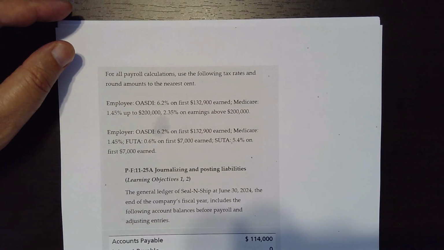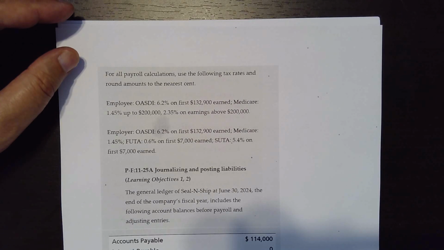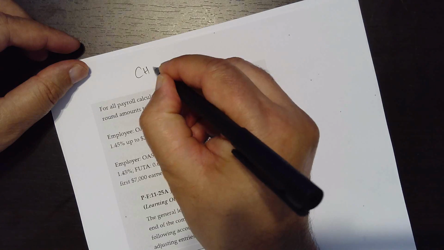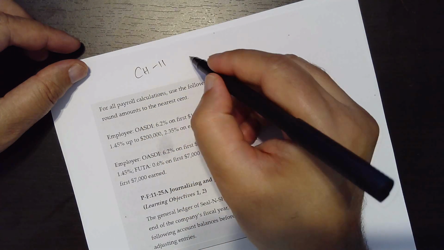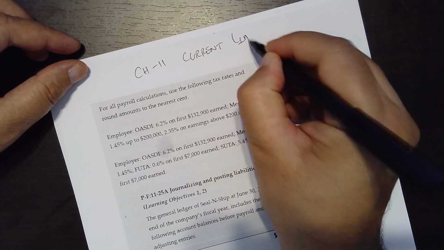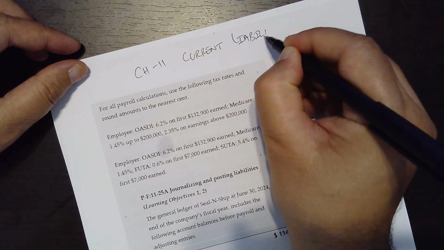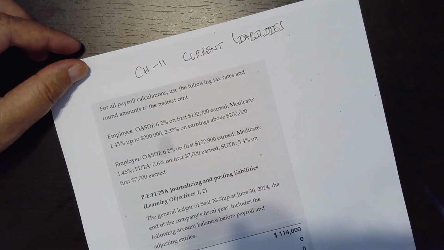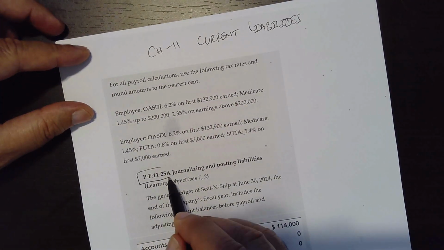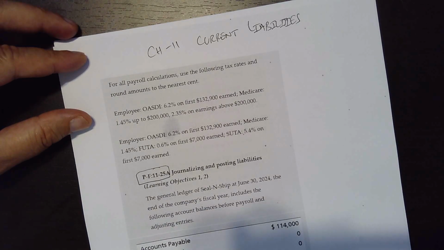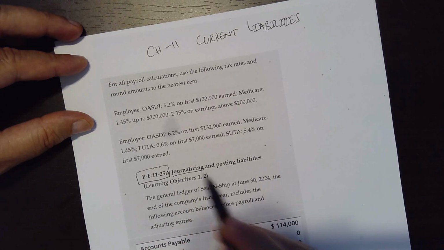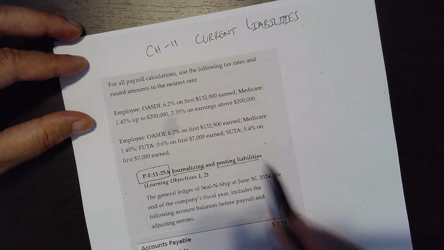Today we are going to talk about chapter number 11. Chapter number 11, if you remember, is about current liabilities. Okay, so I have selected a question for you. It's from your book, comprehensive problem 11-25-2A, and it's about journalizing and posting liabilities.